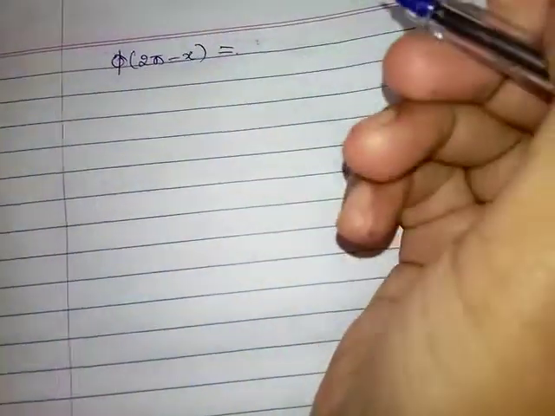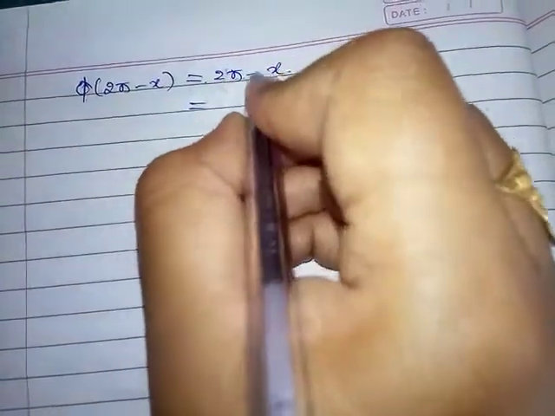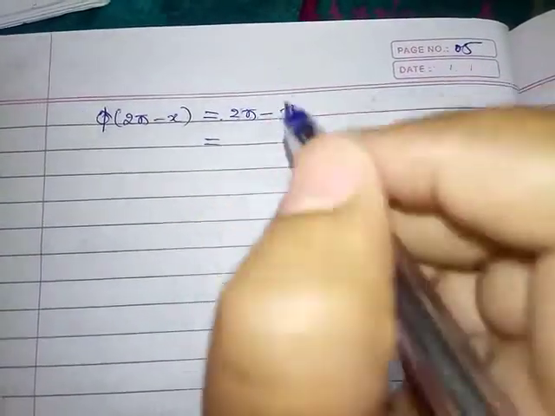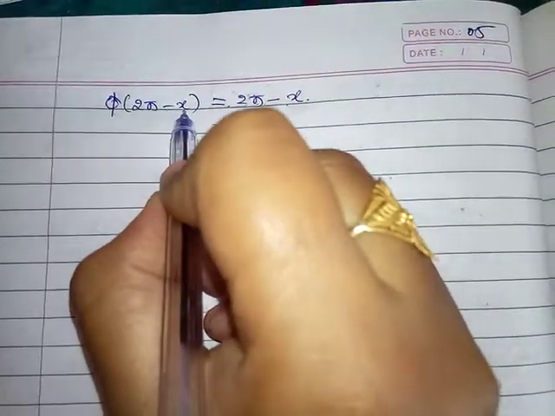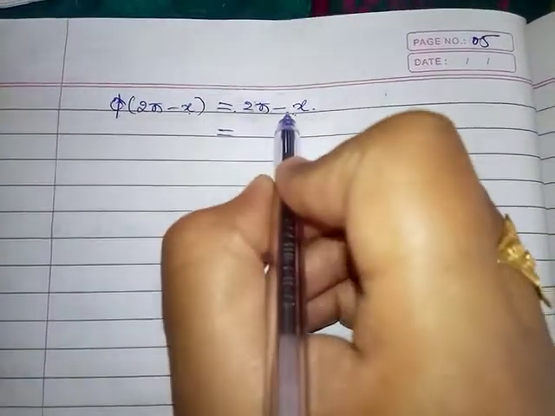Now phi of 2 pi minus x is equal to, here phi of x is x only, therefore 2 pi minus x. On seeing this result we can't reach any conclusion as to whether the given function is even or odd. We know that the given function is even when phi of 2 pi minus x is equal to psi of x, and it is odd when phi of 2 pi minus x is minus psi of x.